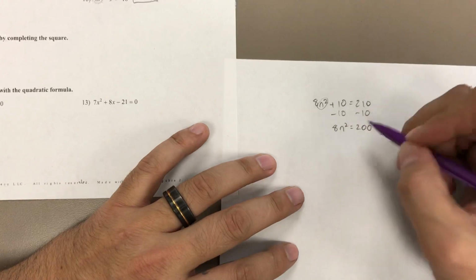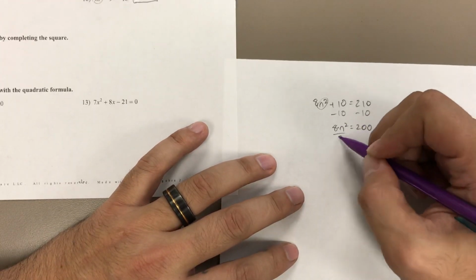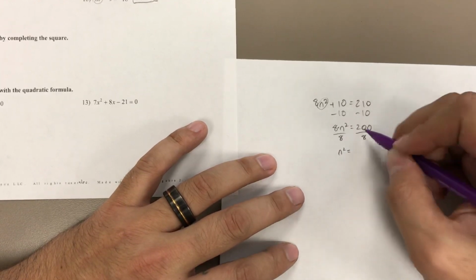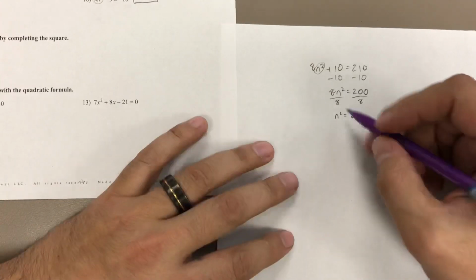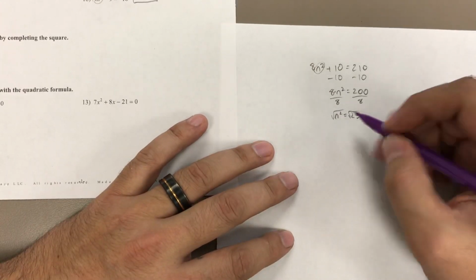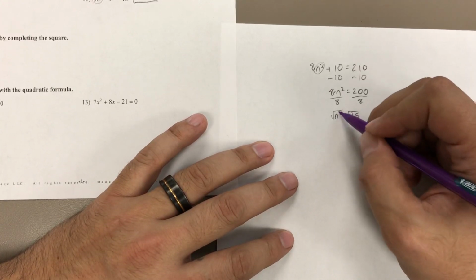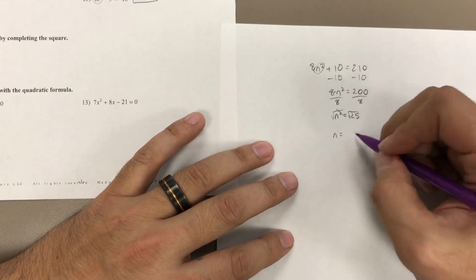Next, before I get rid of that exponent, I want to get rid of any multiplication or division. Since I'm multiplying by 8, I want to get rid of that multiply by 8, so I divide both sides by 8. So I get n squared is equal to 200 over 8, which is 25. Next, I take the square root of both sides. Square root this side, square root this side. Now when I take the square root of a square, they cancel each other out. So I just have n by itself. And then the square root of 25 is 5.